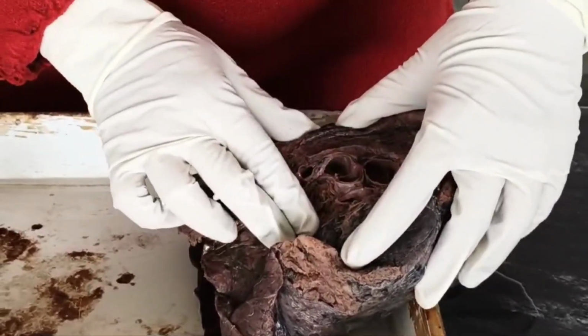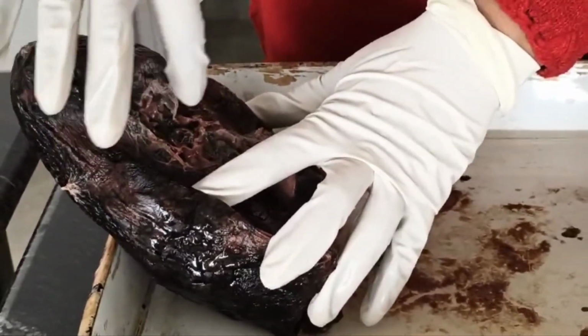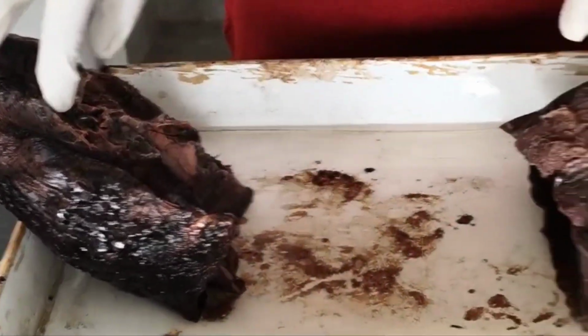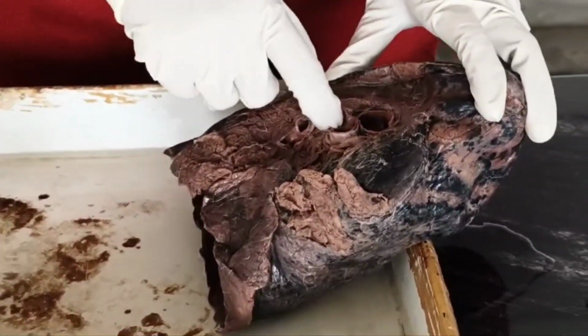Bronchus, I will show you. When you crepitate the lung, you can see water is coming out from the bronchus. And the second thing is the gritty sensation. When you feel, you can feel the cartilage of the bronchus.